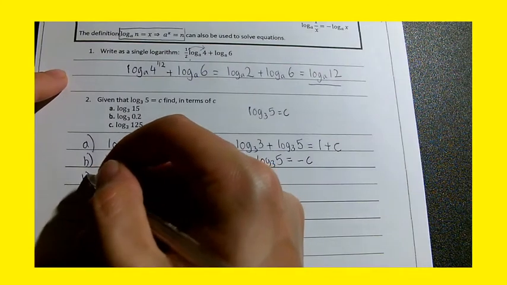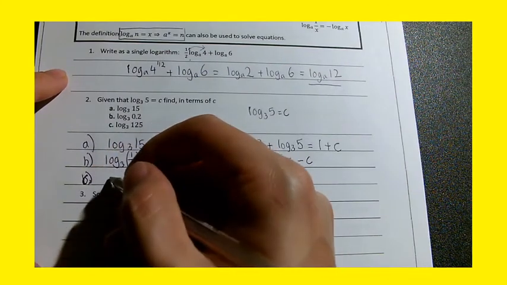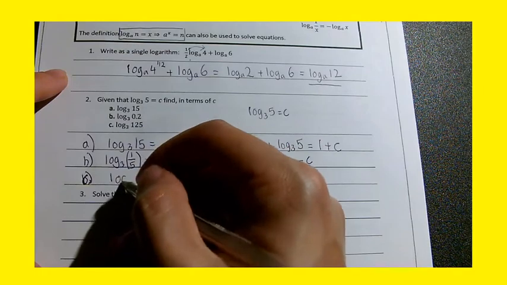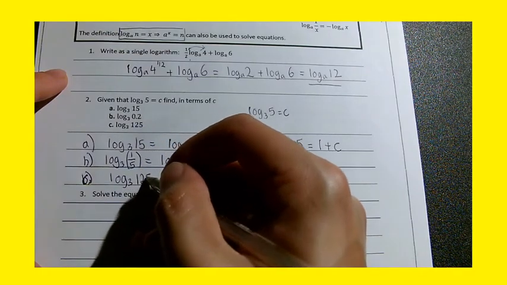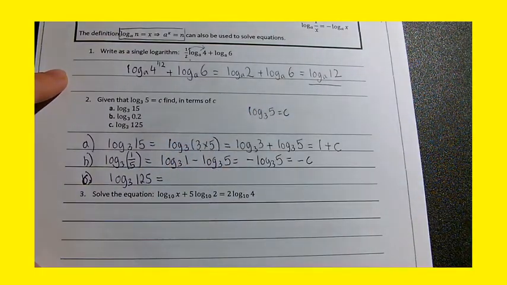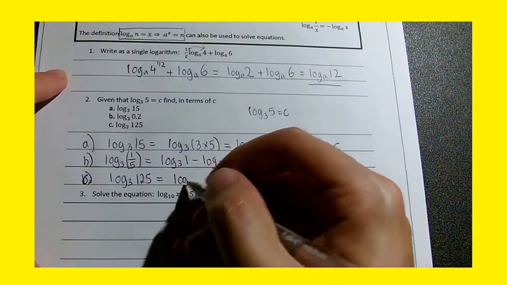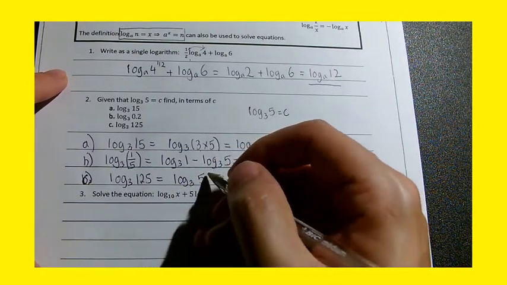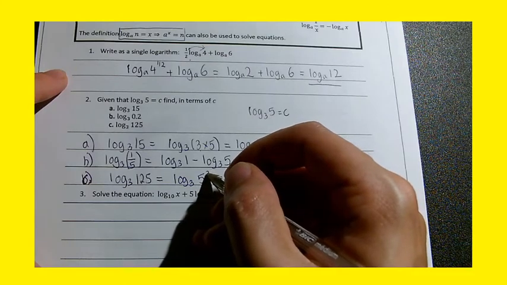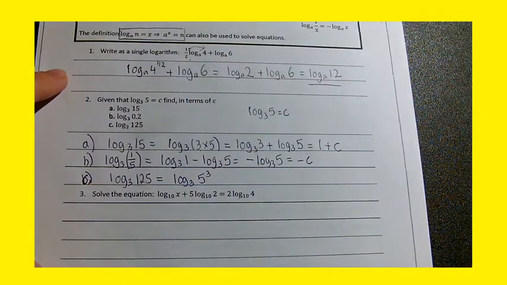Okay, final one, we've got log base 3, 125. How am I going to get that in terms of log base 3, 5? Well, 125, I know that that's 5 cubed. So I know that I could use that to rewrite 125.